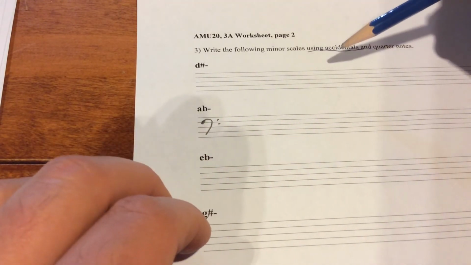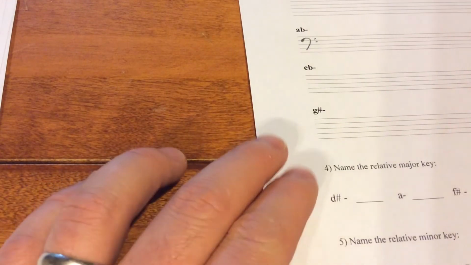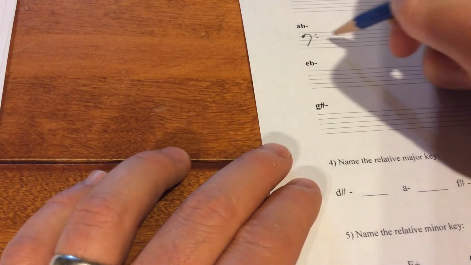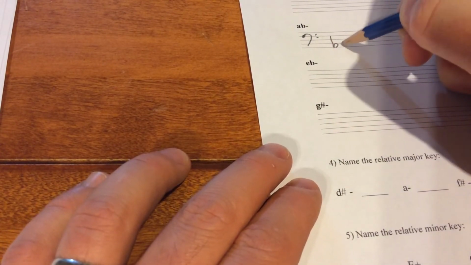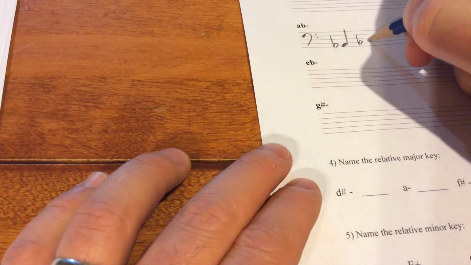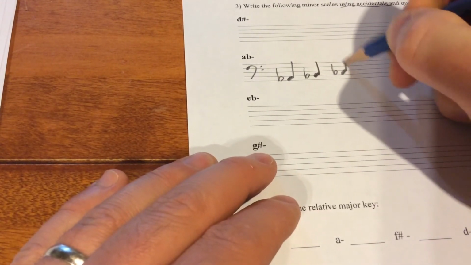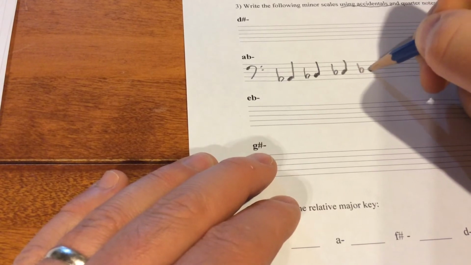So again, this question's asking to use accidentals and not to use a key signature, and also quarter notes. So I'm just going to go ahead and draw. So we have my A flat, and again, everything is going to be flat in this question. So there's our B flat, there's our C flat, there's our D flat.